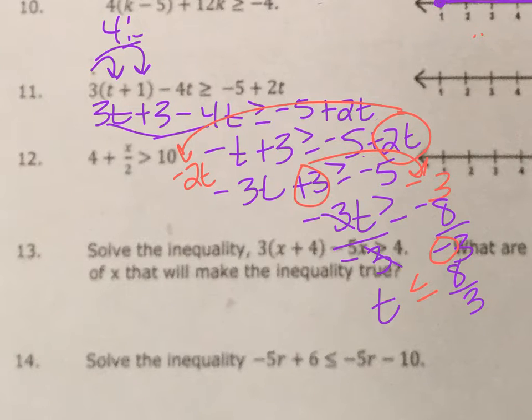Okay, so what's a number less than 8/3? 0 works. So I'm going to put 0 in and see if I get a true statement. 0 plus 1 is 1. Times 3 is 3. 4 times 0 is 0. So I get 3 on the left. 3 is greater than negative 5 plus 2 times 0 is 0. So is 3 greater than negative 5? Yes.